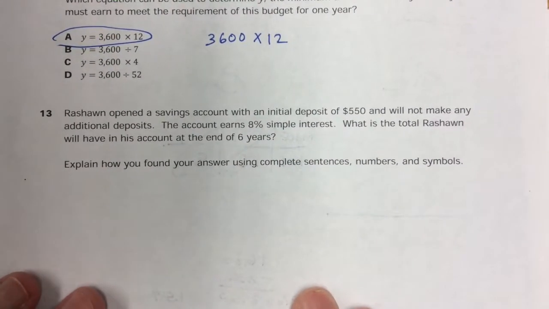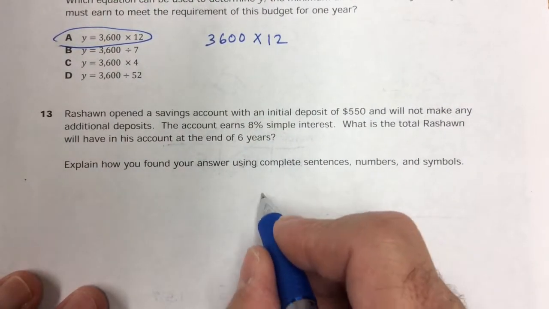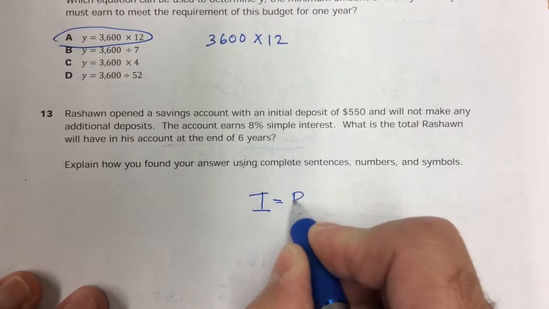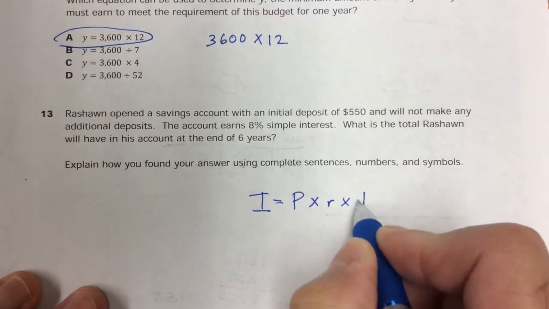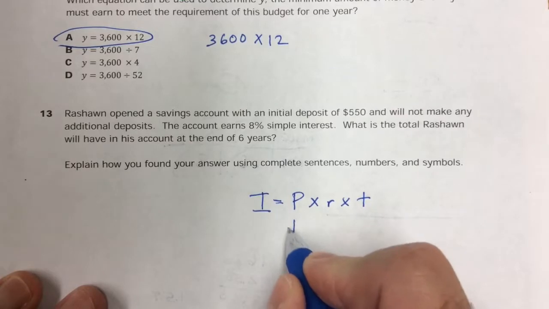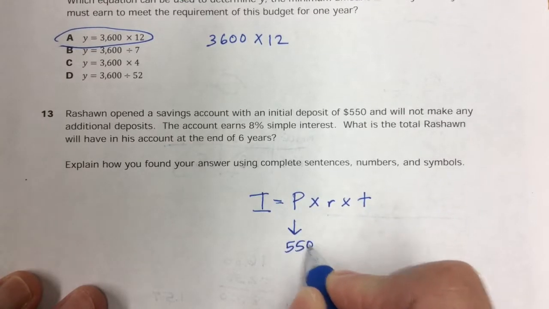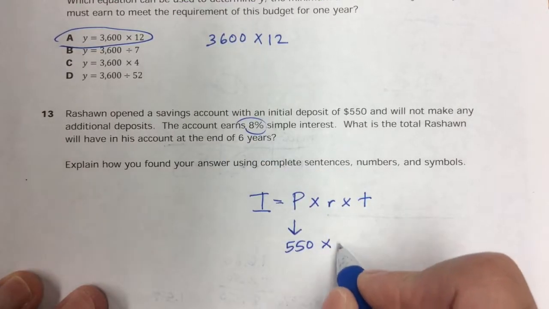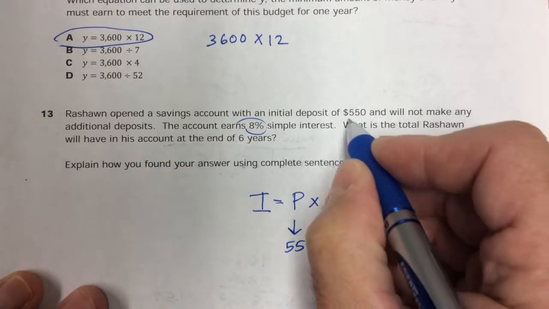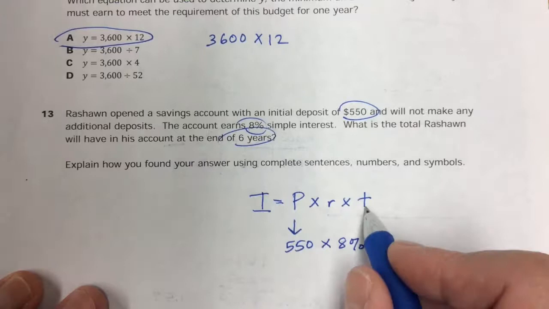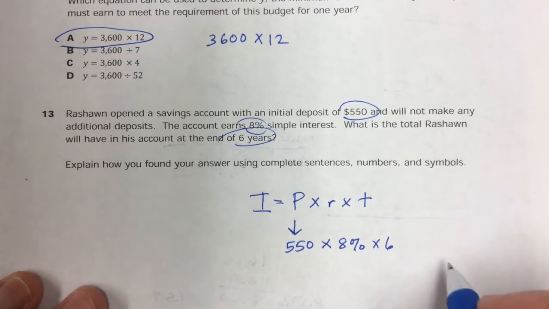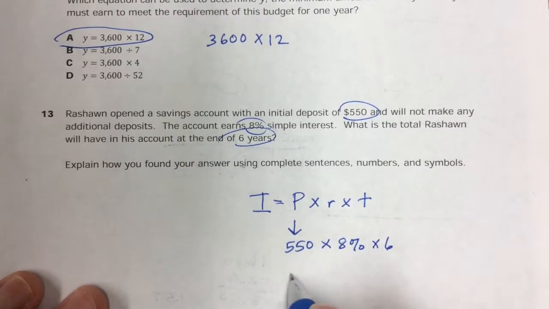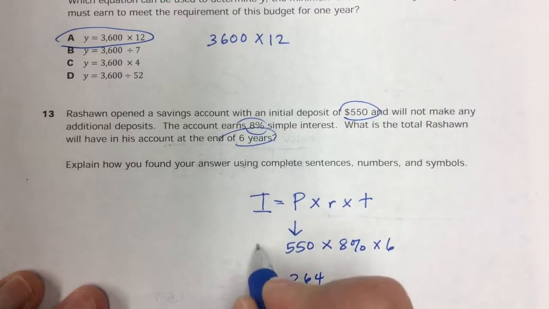Last one we talked about in class. Interest equals principal times rate times time. Principal, he deposited $550. The rate, 8%. And the years, or time, 6 years. So the interest was $264.